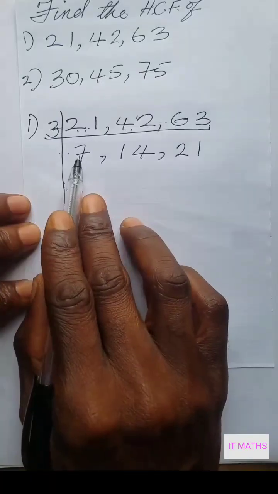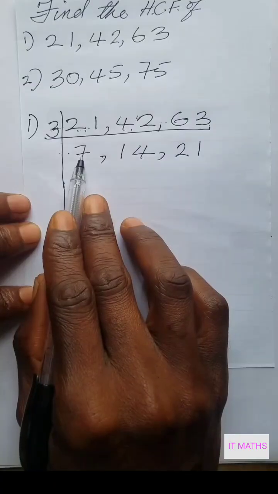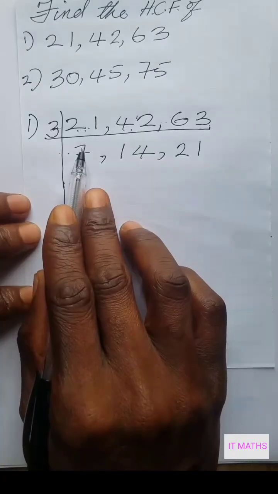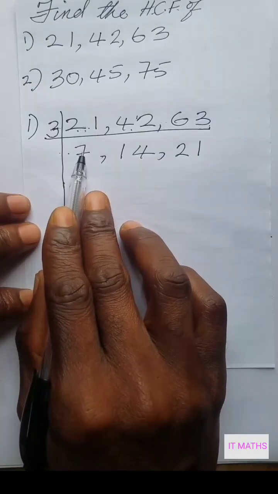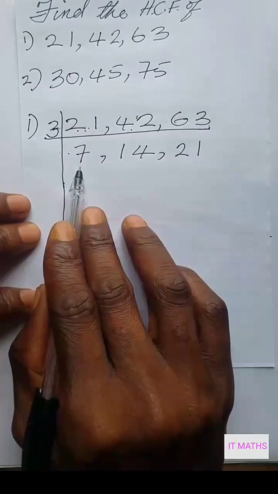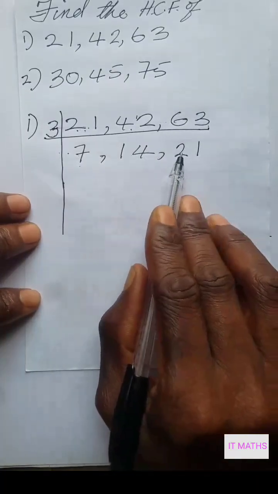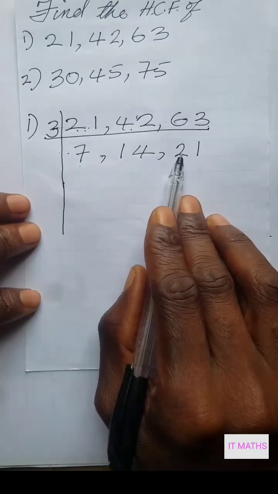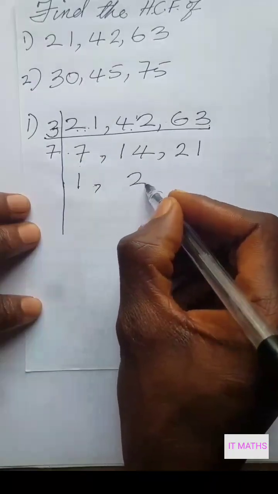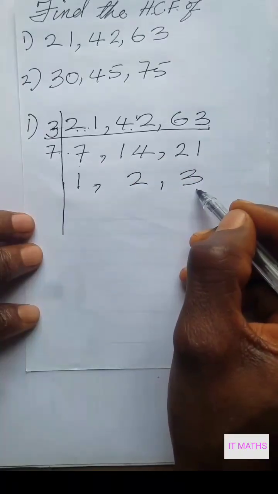Can 3 still go? This is a prime number. 3 cannot go. In fact, because this is a prime number, I don't even need to check 5, because no other number will go into a prime number except itself. So I only have 7 to check. Can 7 go into the rest? Because I know 7 can go into 7. Can 7 go into 14? Yes, 7 times 2 is 14. Can 7 go into 21? Yes, 7 times 3 is 21. So I pick 7. 7 into 14, 2, 7 into 21, 3.